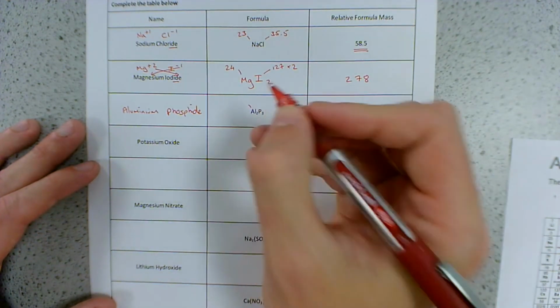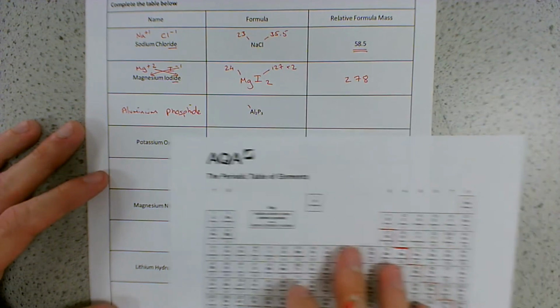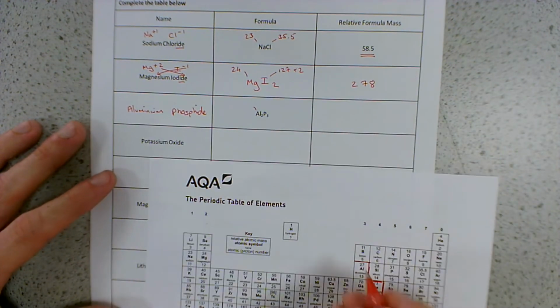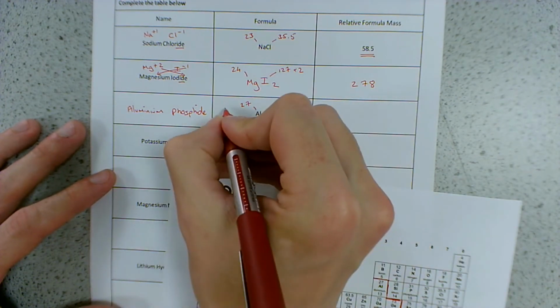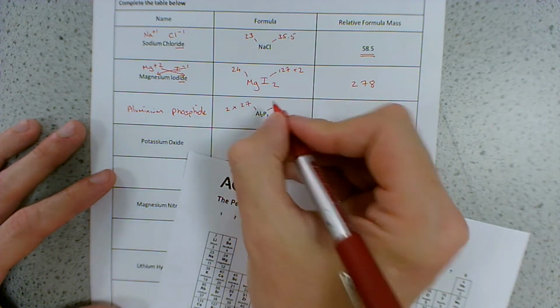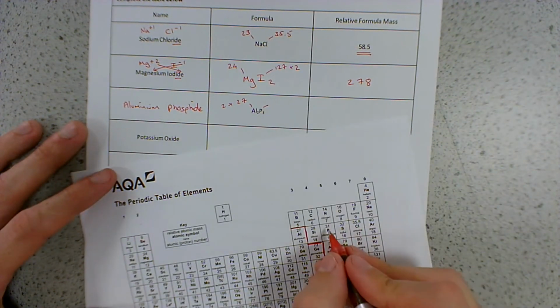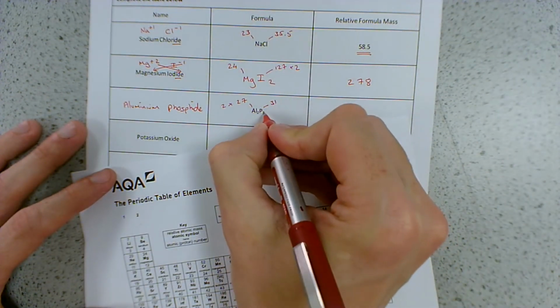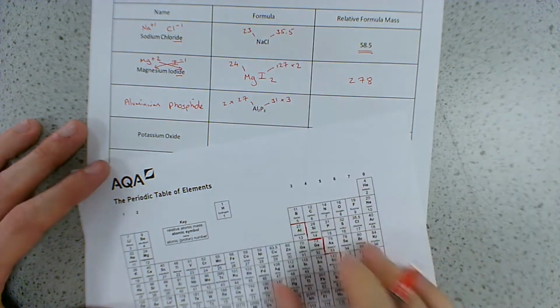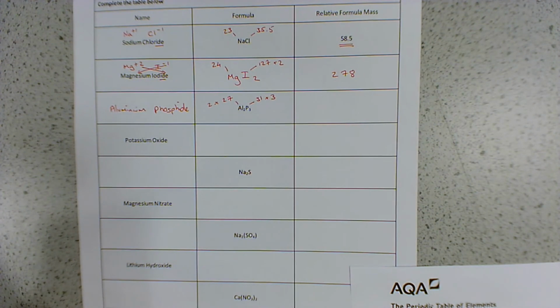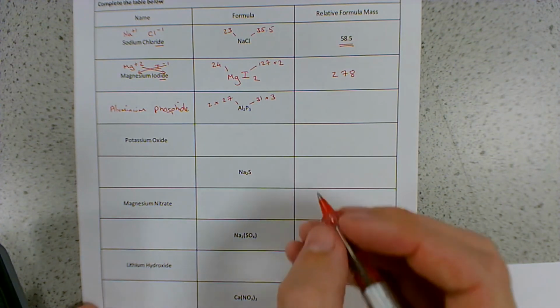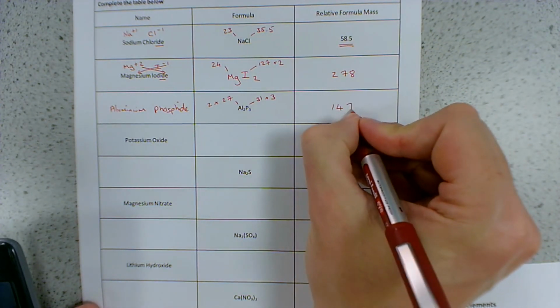Well, the aluminium has a relative mass of 27. And there's two of them. And the phosphorus has a relative mass of 31. And there's 3 of those. So in order to get our relative formula mass, 2 times 27 plus 3 times 31, giving us a relative formula mass of 147.